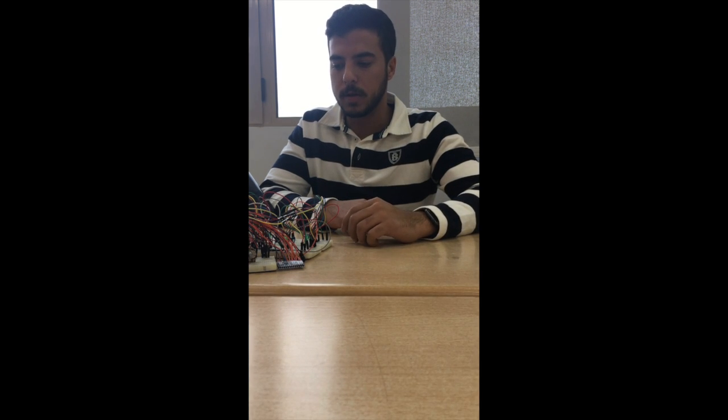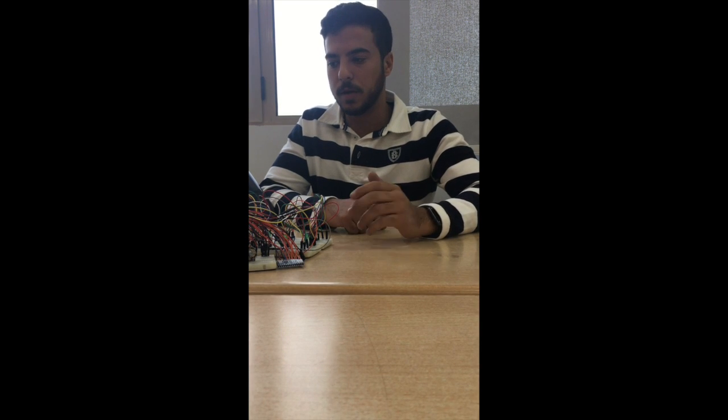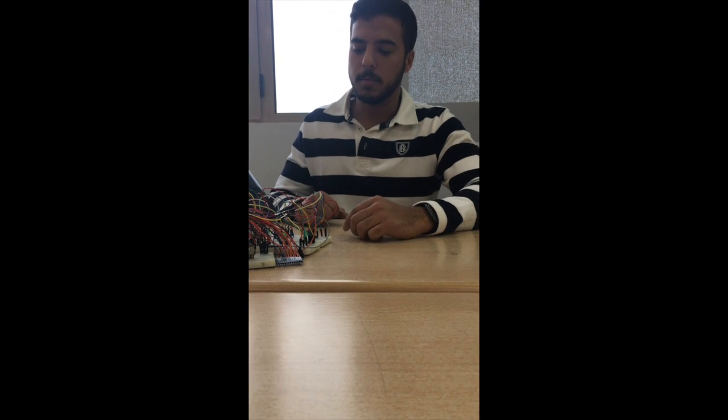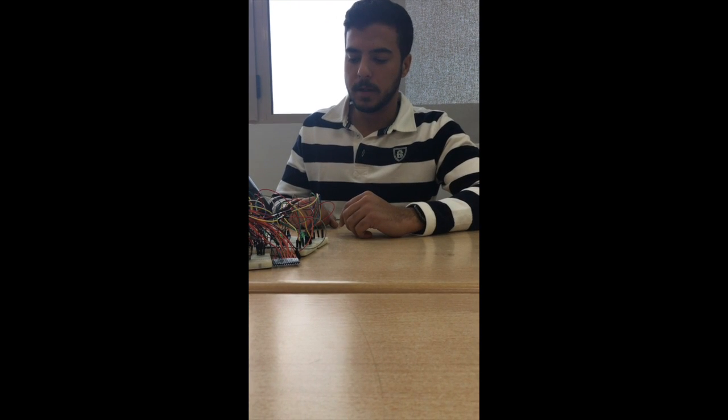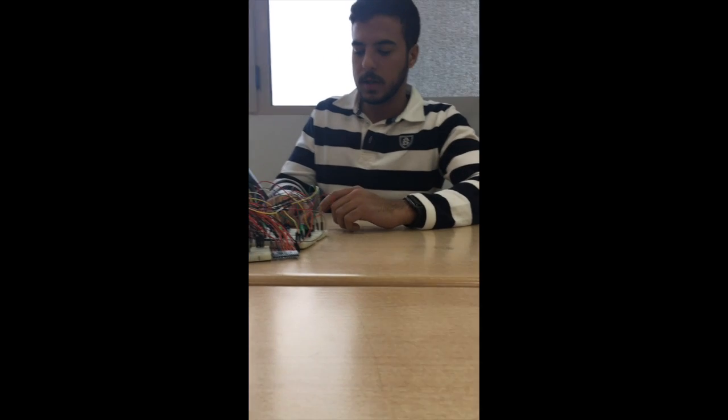Our project was the smart classroom. It consists of two modes. One is the exam mode and the other is the normal classroom mode. My part of the project was to build the 6x6 LED matrix with the buttons attached.